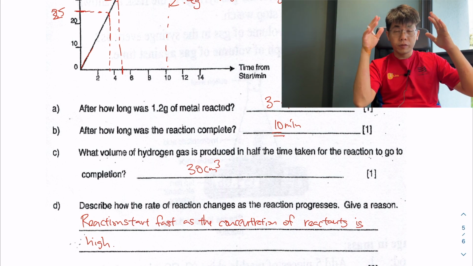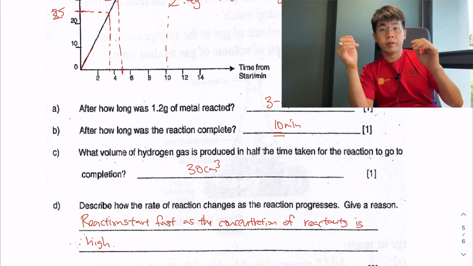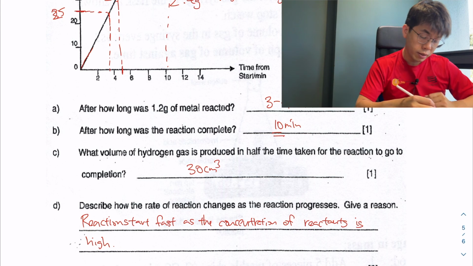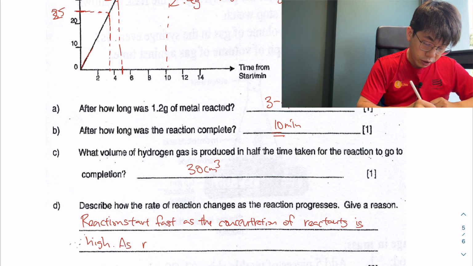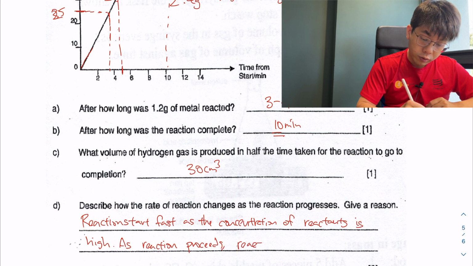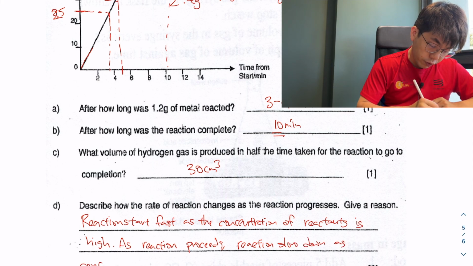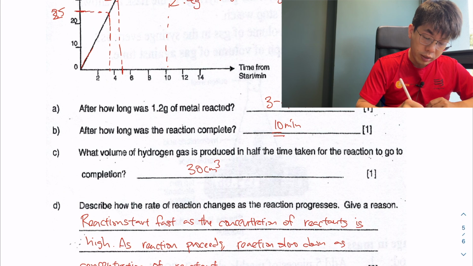When we first start, the reaction is very fast because the reactant's concentration is the highest. As the reaction proceeds, the reaction slows down as the concentration of reactant decreases.